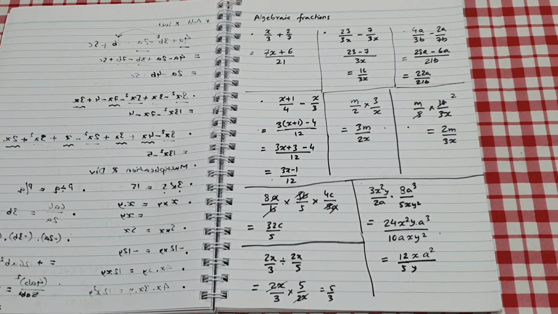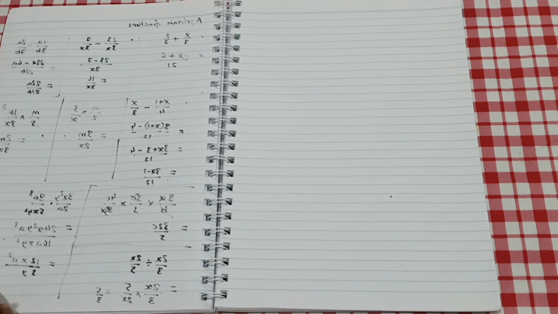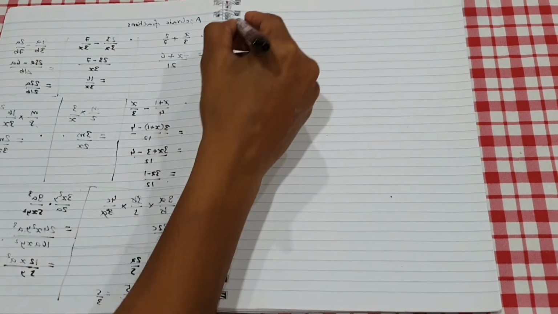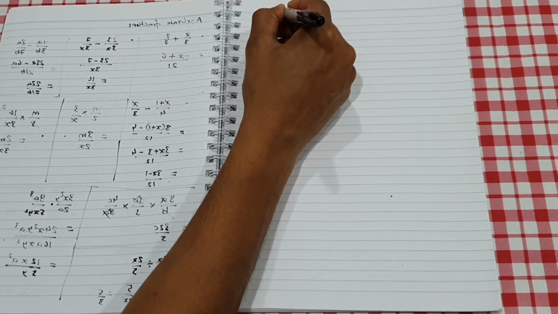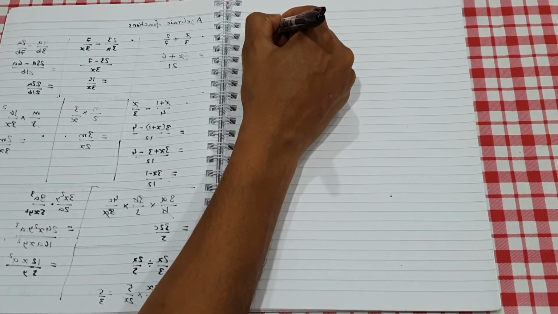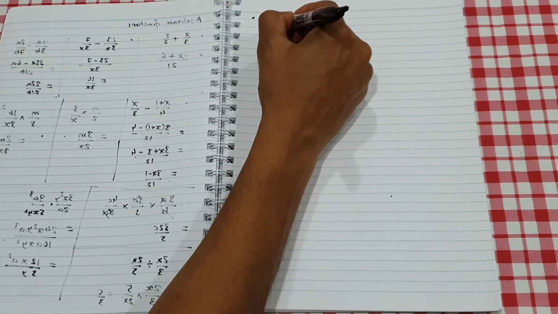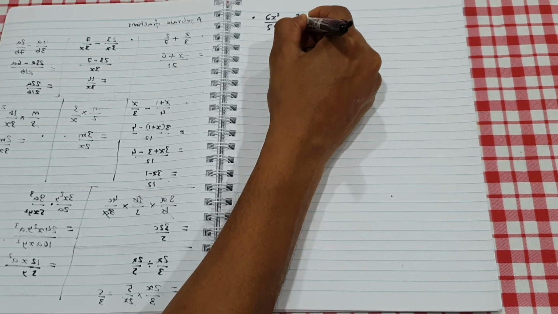This is going to be very, very useful when we have a bit more complex calculations to do. So I'll take one example. Hope you have understood these. Now we will take some more complex examples. 6x squared 5y divided by 3x by 10y squared.